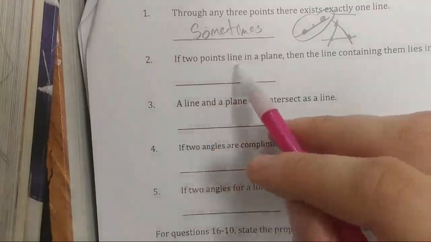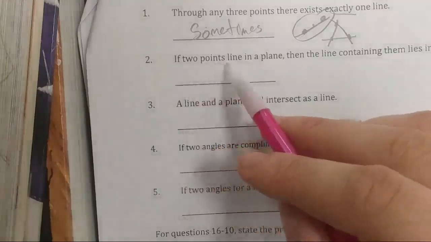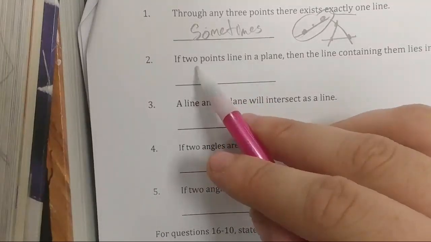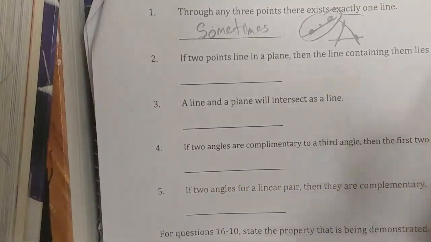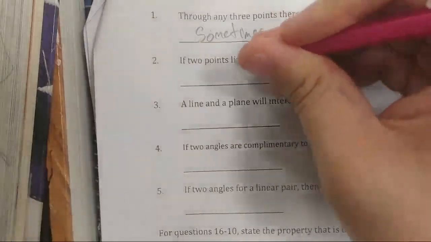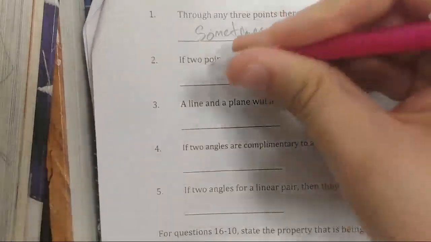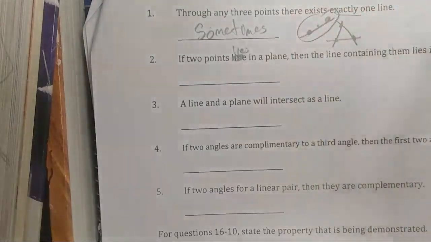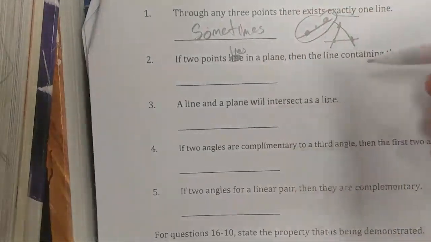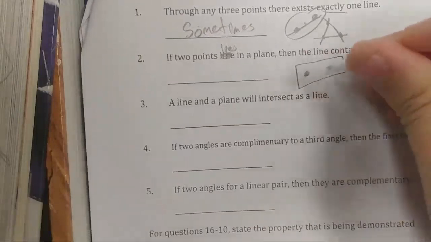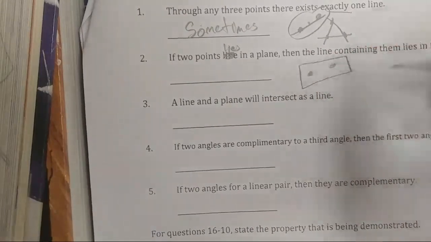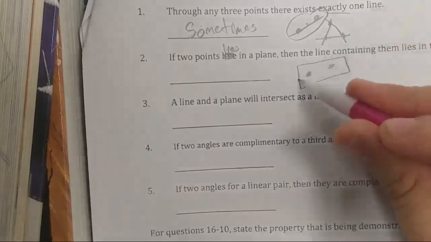If 2 points lie in a plane, then the line containing them also lies in the plane. I guess this should be lies. I imagine that's what I meant here. So if 2 points lie in a plane, then the line containing them lies in the plane also. Okay, so you have a plane here, and we said the 2 points are actually on the piece of paper or on the plane. So the line that contains the 2 points has to also be in the plane, even if it extends through it.